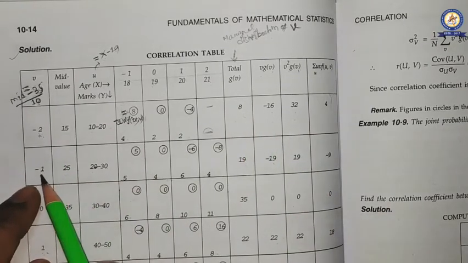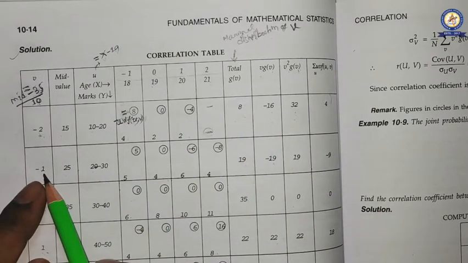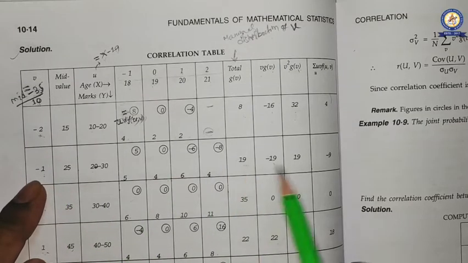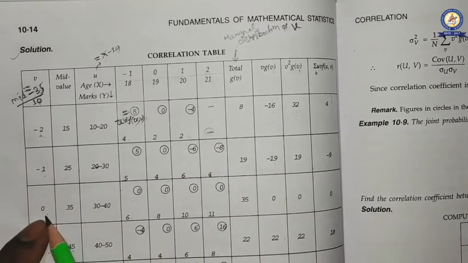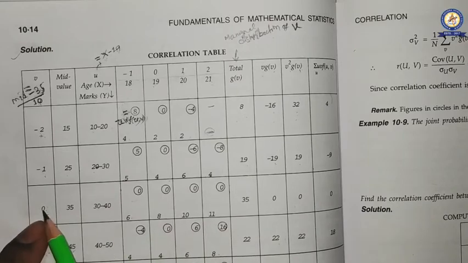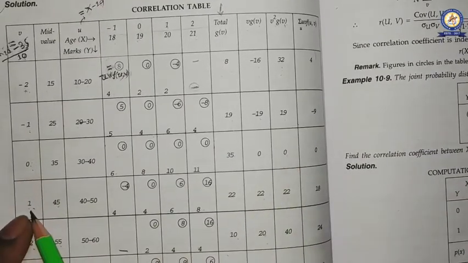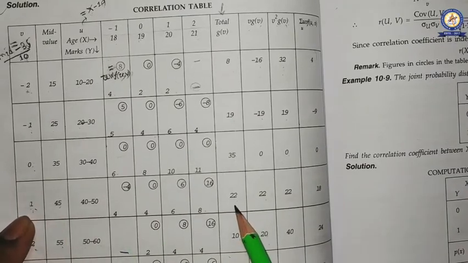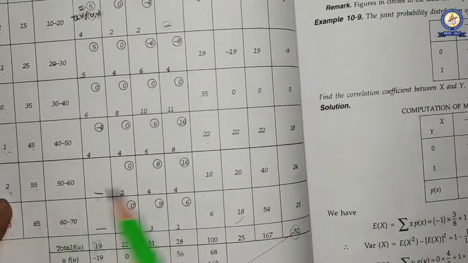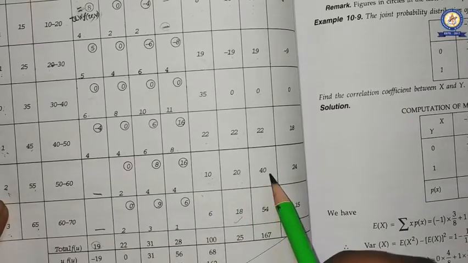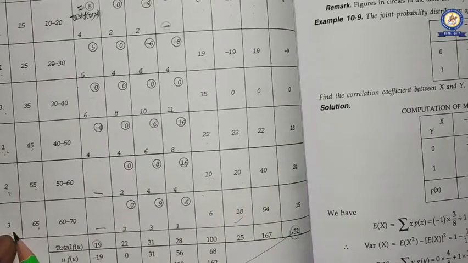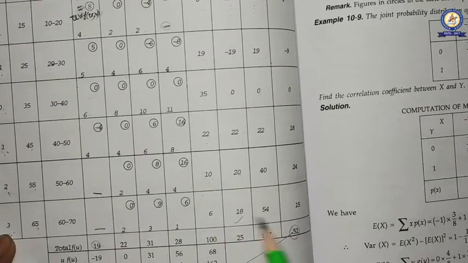Minus 1 square will be 1 into 19, it will be 19. Here 0 square means 0, so 0 into 35 equal to 0. Here 1 square into 22 will be 22. 2 square, 4 into 10 equal to 40. 3 square, 9 into 6 equal to 54.